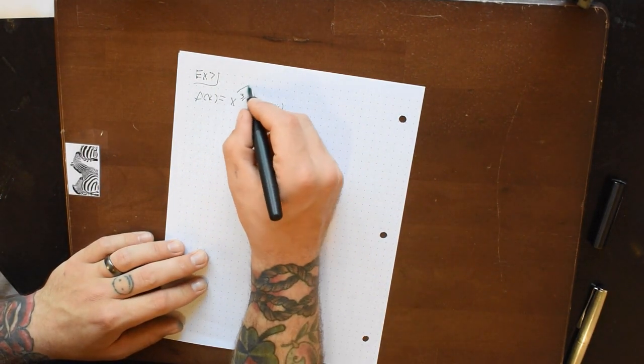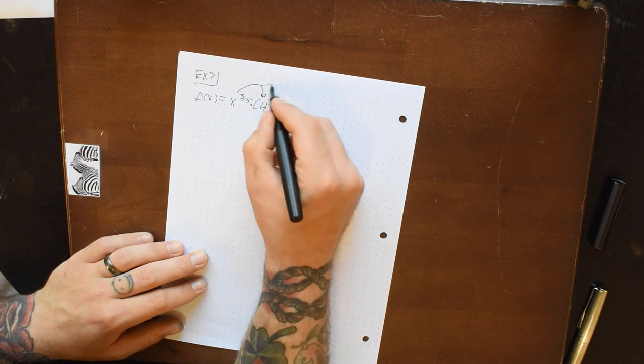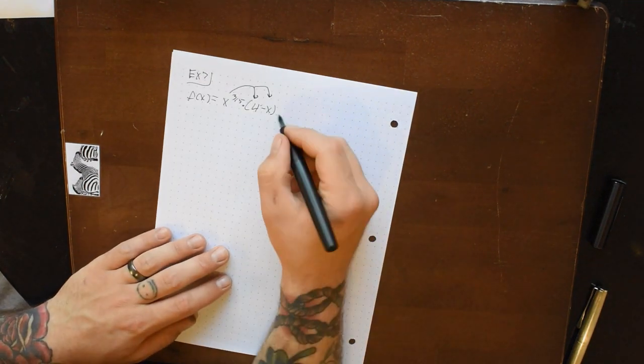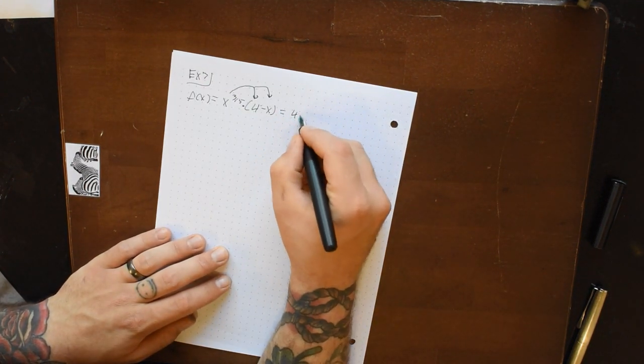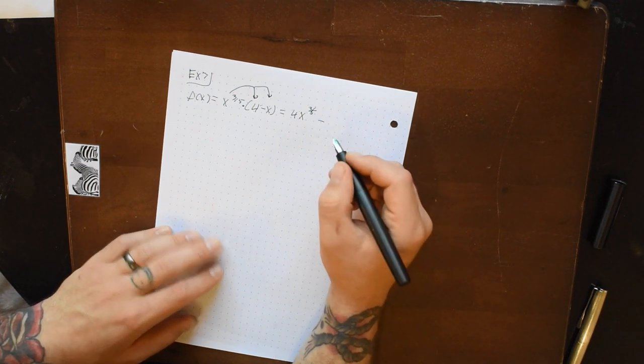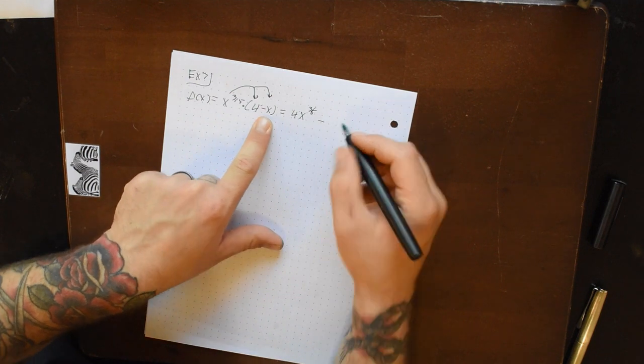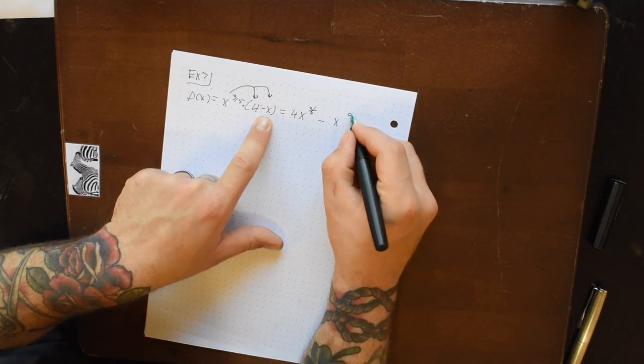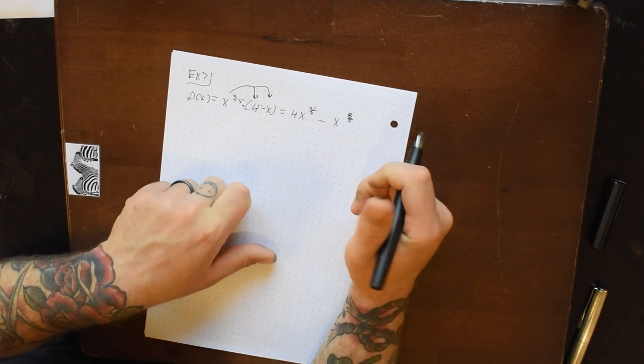We can distribute that x to the 3/5 across subtraction, and we would get 4x to the 3/5 minus x to the 3/5 times x, which is x to the 8/5.